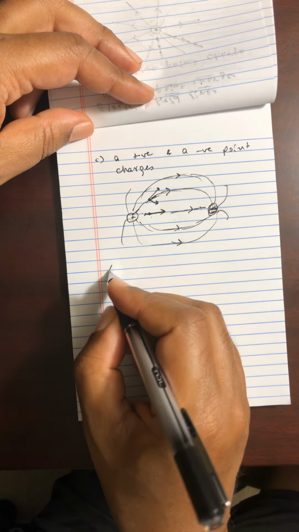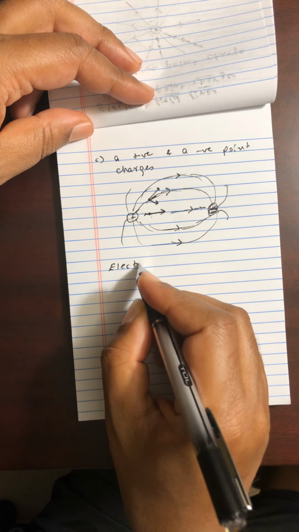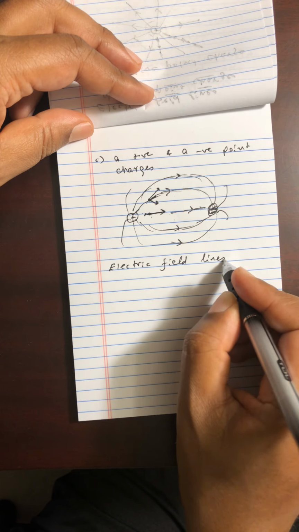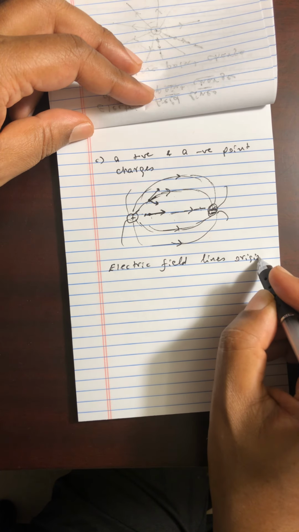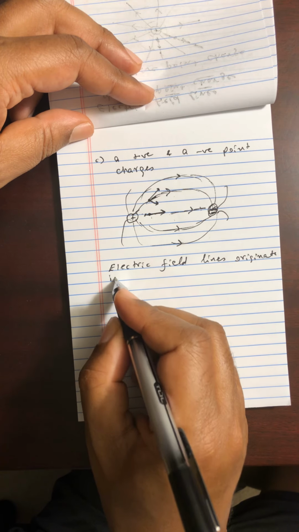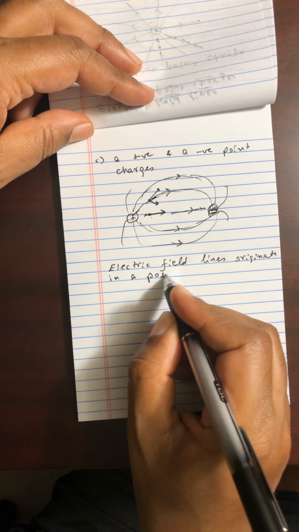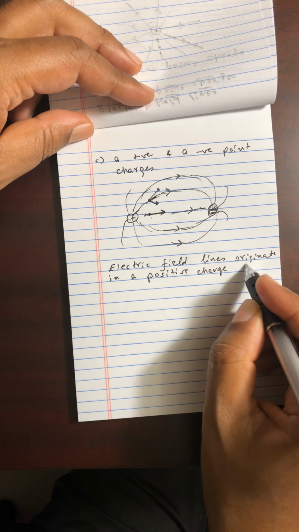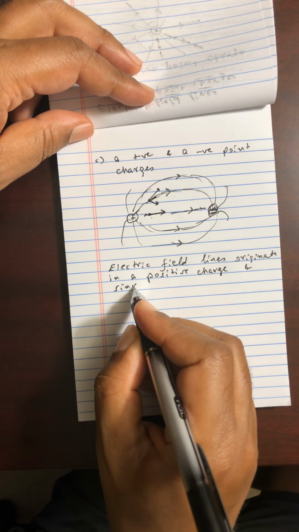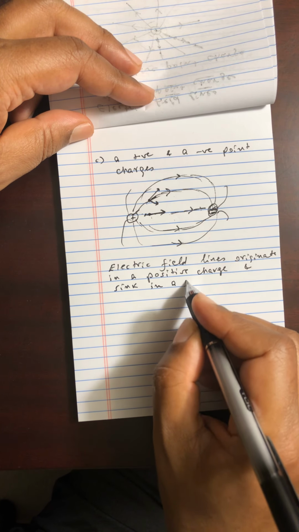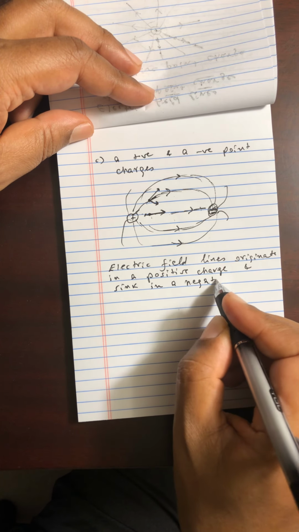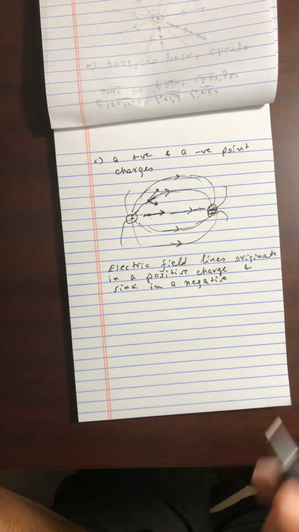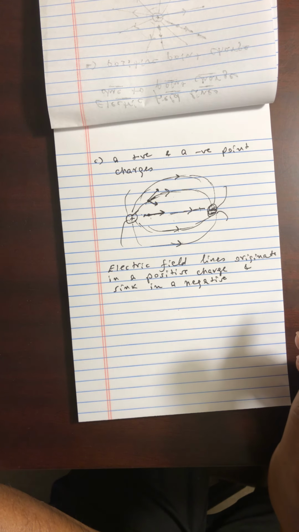So let me say that electric field lines originate in a positive charge and sink in a negative charge. This is true about any electric field line. It has to start from a positive charge somewhere and end at a negative charge somewhere. Okay?